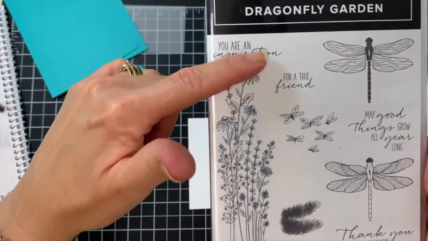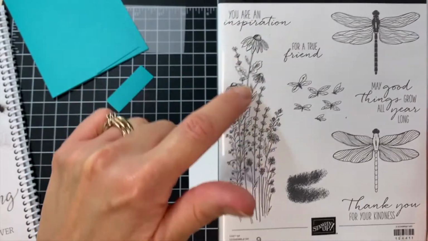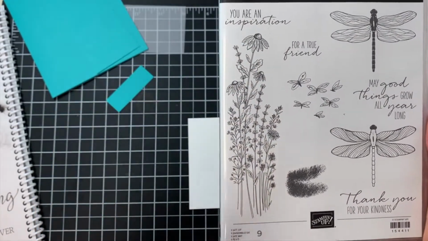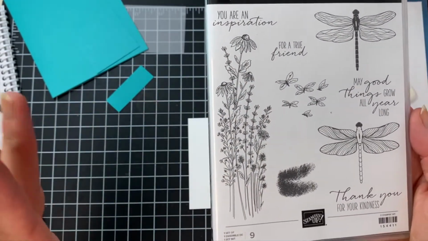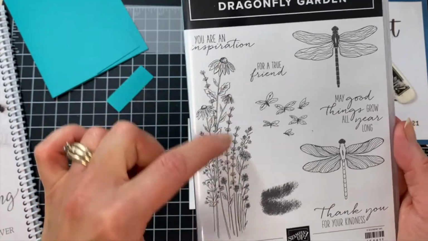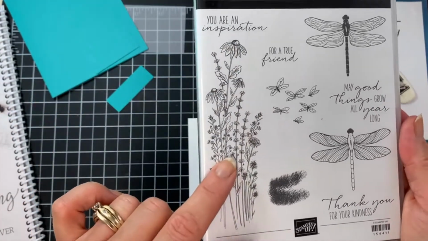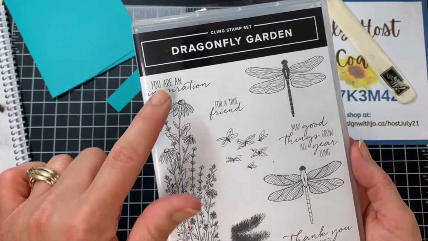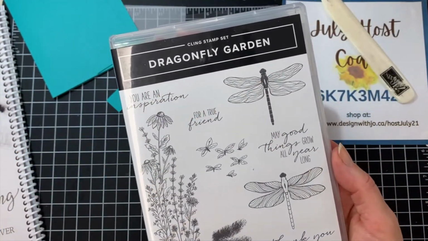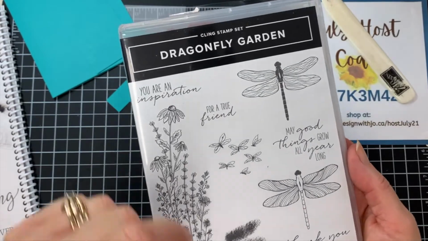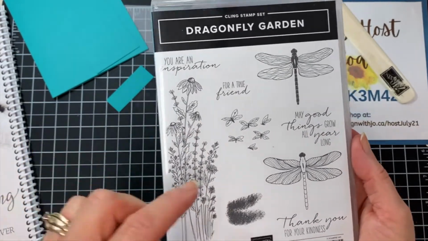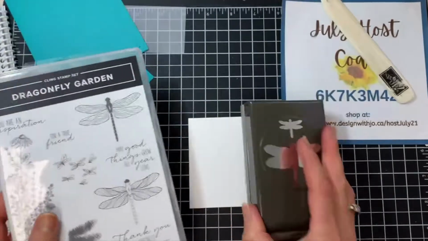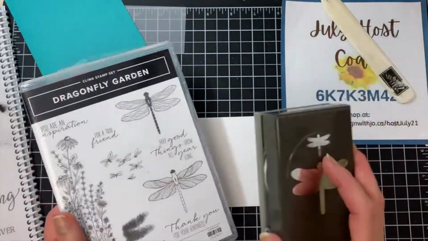It's a great set because it's got this lovely flower too, and on my blog I've got just a very simple card, black and white with white embossing, done with this one. And so you can go ahead and find that. Whenever you're searching for something on my blog, if you just type in Dragonfly Garden, then you should be able to find any cards that I make with this stamp set. Or this punch, you can put Dragonflies Punch in as well.